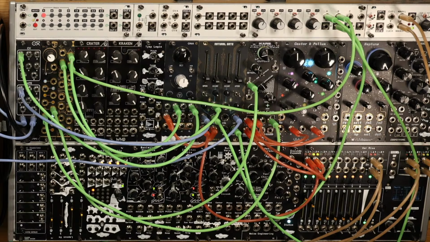Wonder if we should send... do we want to send the bass through a reverb? I mean, bass you usually don't want reverb, so I think we'll leave that out for now.